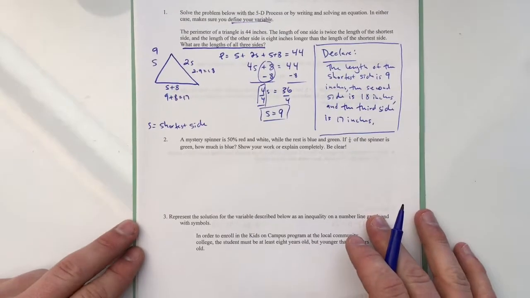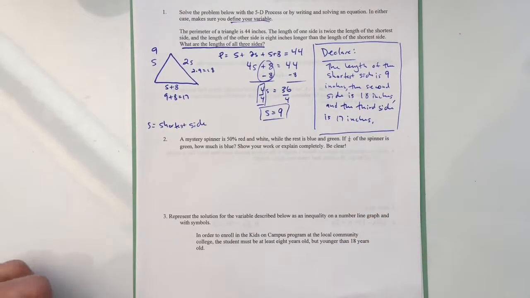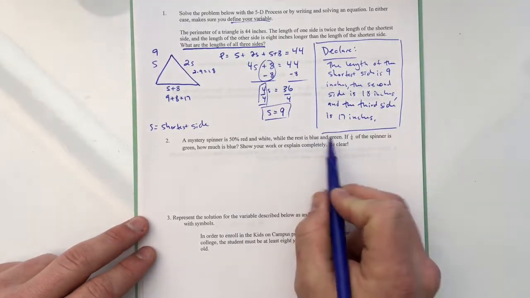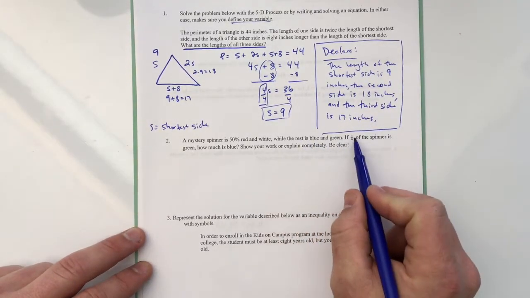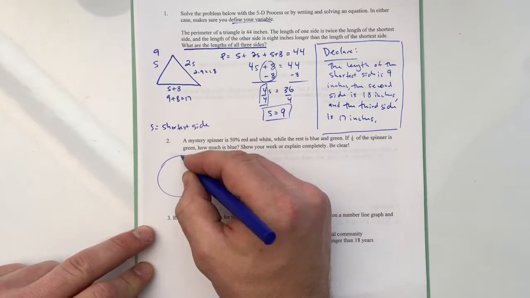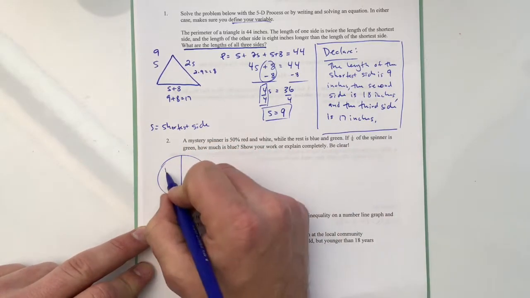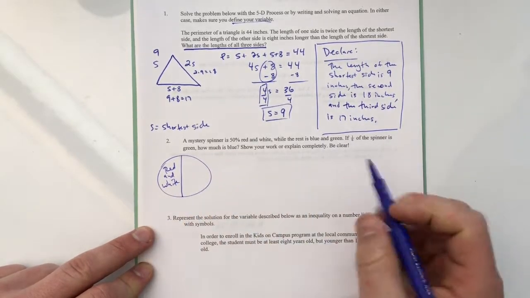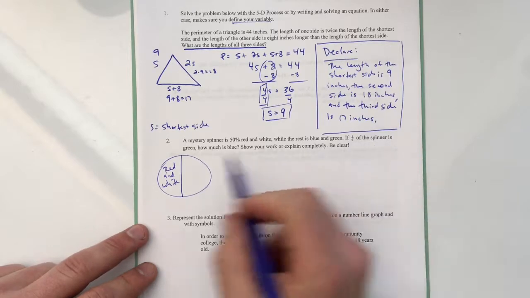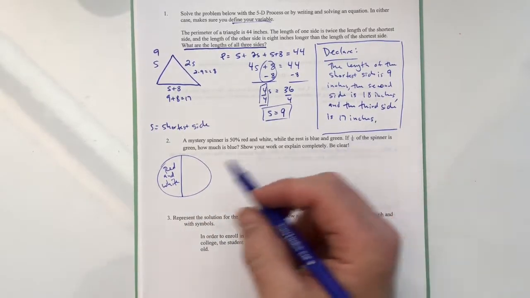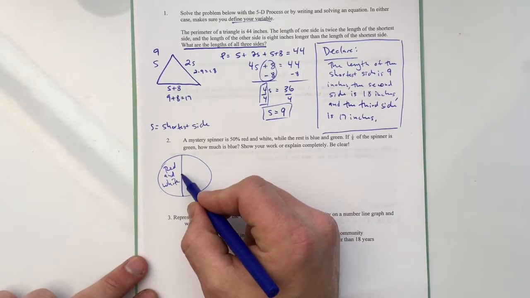All right, number 2. A mystery spinner is 50% red and white, while the rest is blue and green. So that means that half of the spinner is blue and green. If 1/6 of the spinner is green, so if I just do a little drawing, this is red and white. 1/6 spinner is green. So 1/6 is about like this, right?